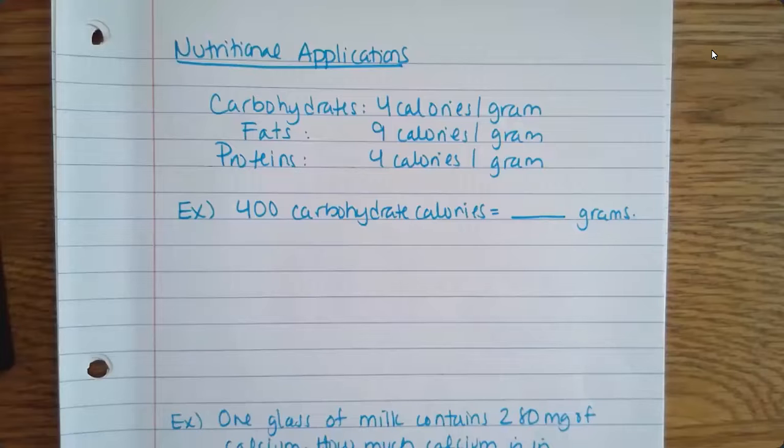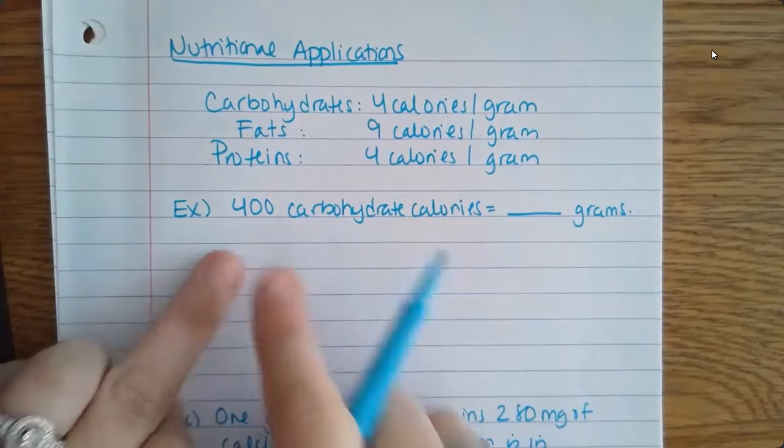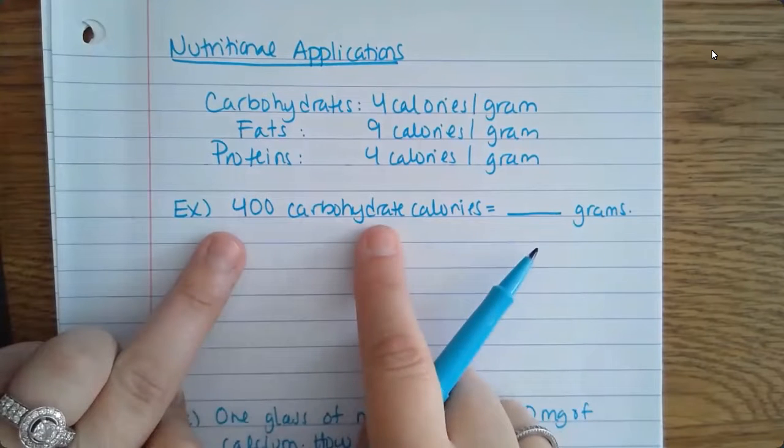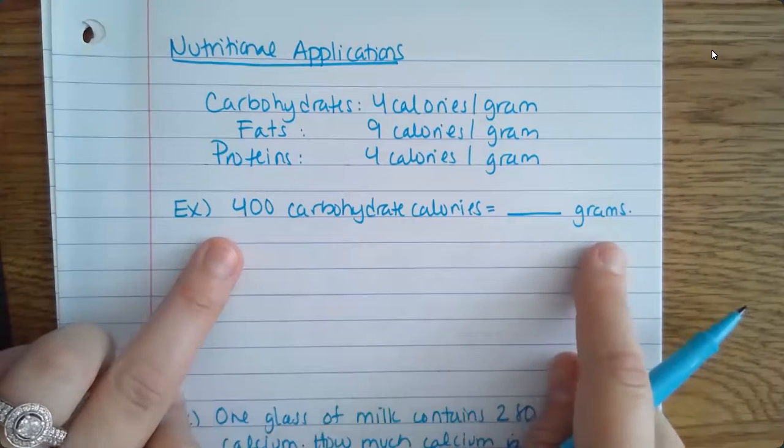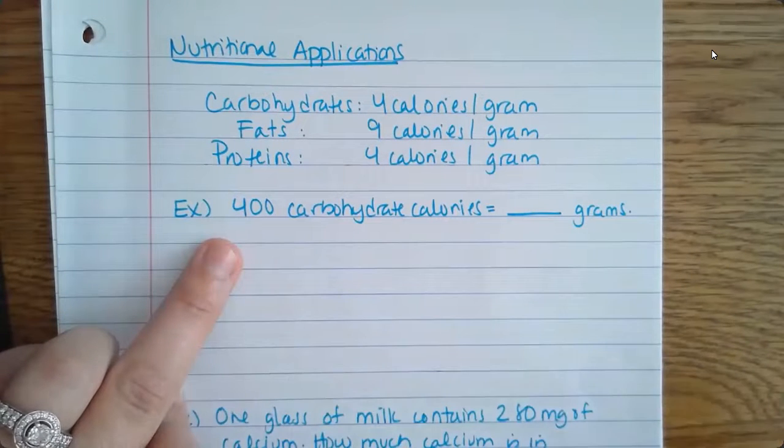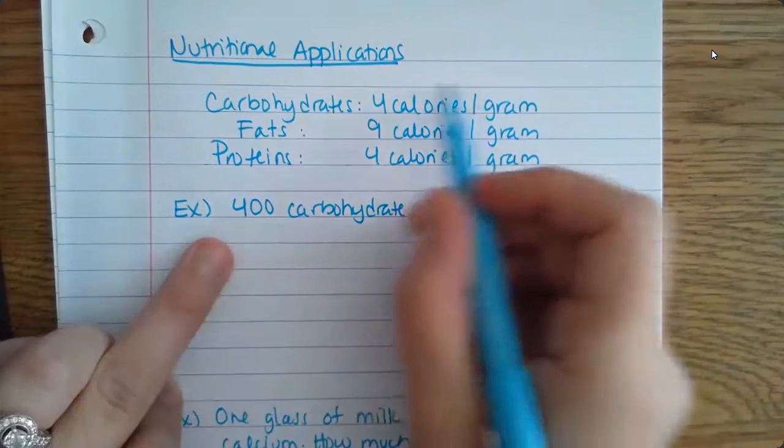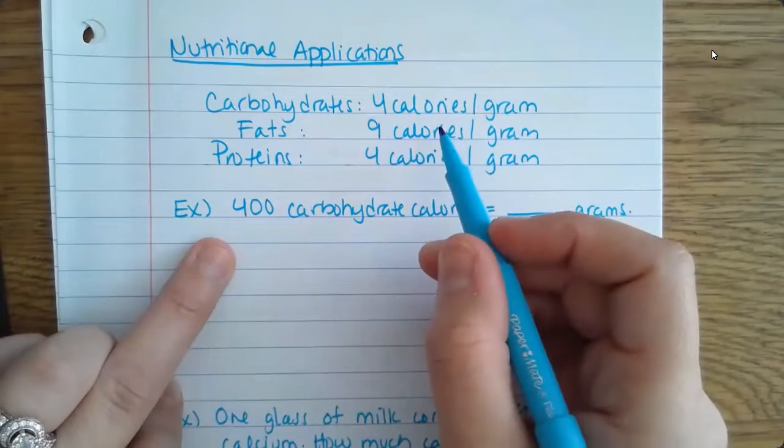Sometimes this could be helpful if you're trying to think about nutrition for an animal, or any patient really, and trying to think about their diet and making sure they're getting all the nutrients that they require. So here's just one example to start. Let's say you have 400 carbohydrate calories. Well, how many grams would that actually equate to? These are your base ratios. In this case, these are your knowns.